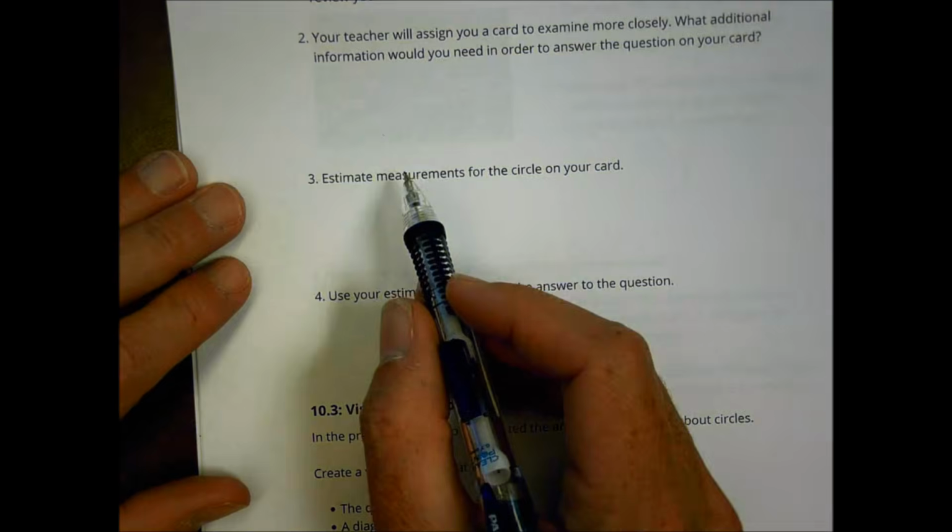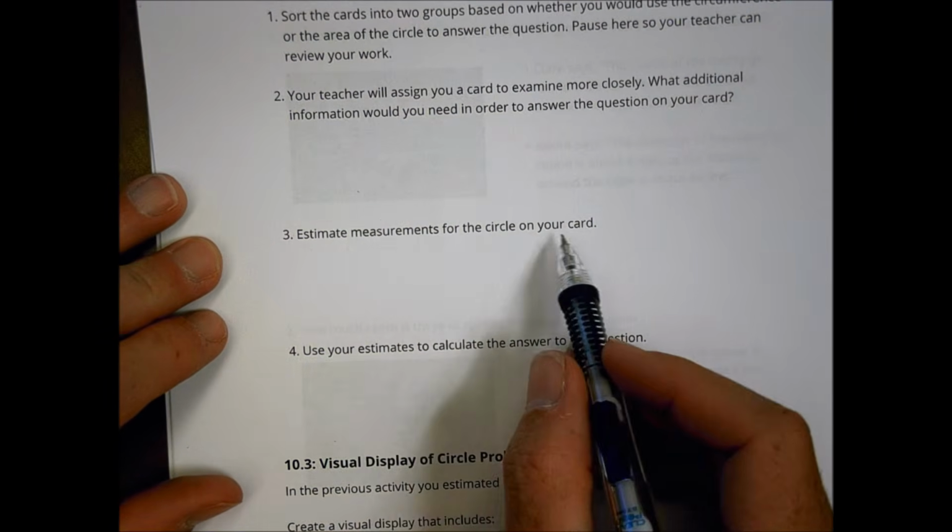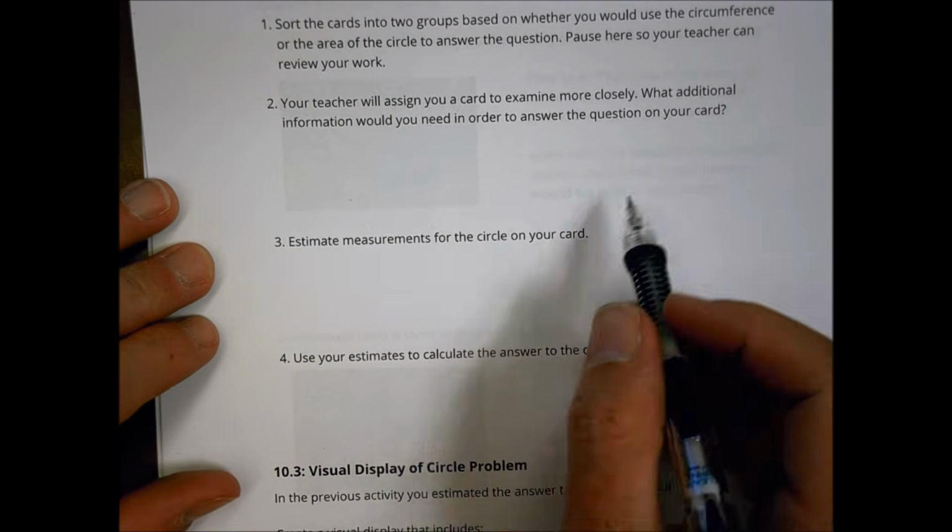You might have done some estimation of the circle on your card, and your teacher probably gave you some links you might have used to answer some real questions. So moving on to the next thing, let's go to activity number 4.